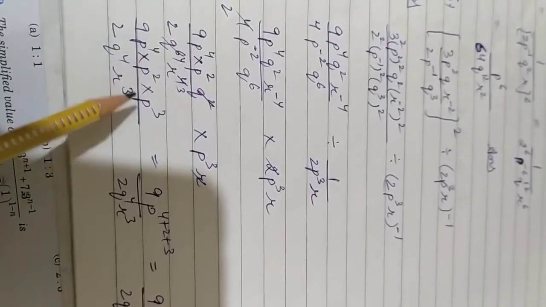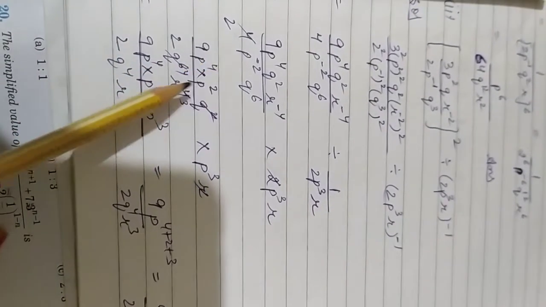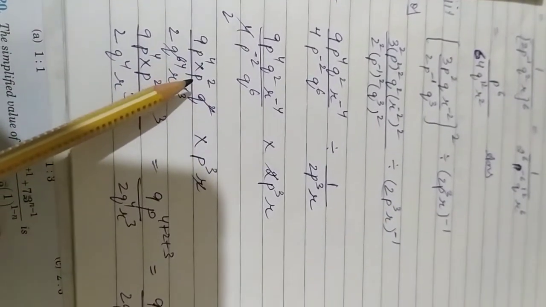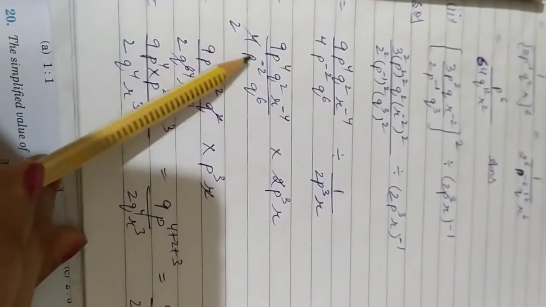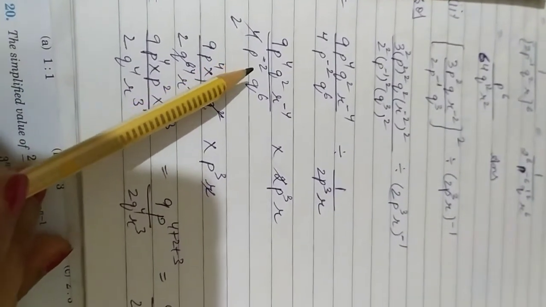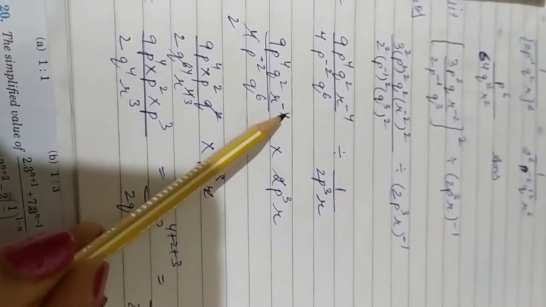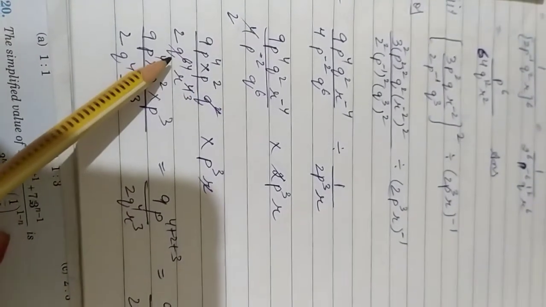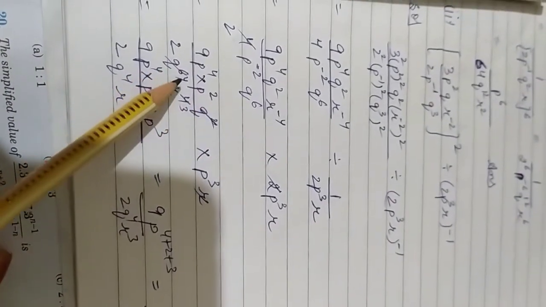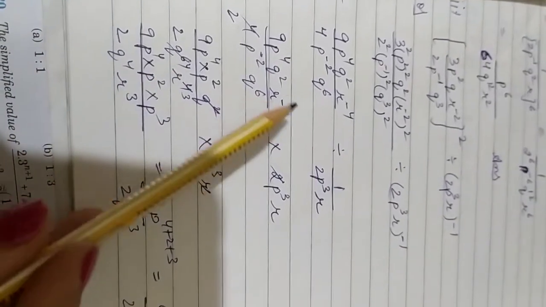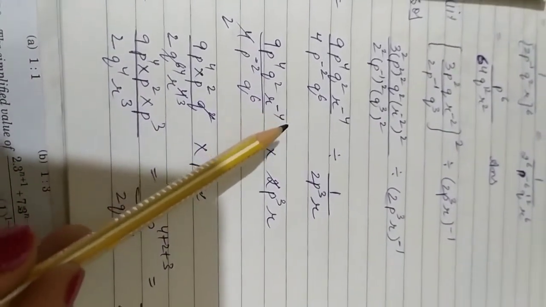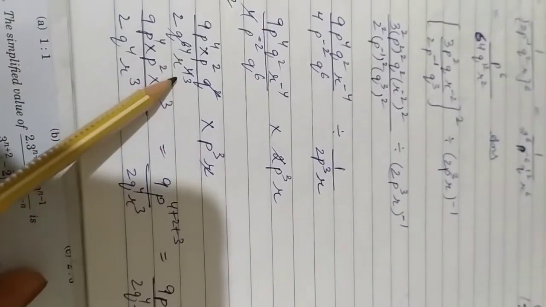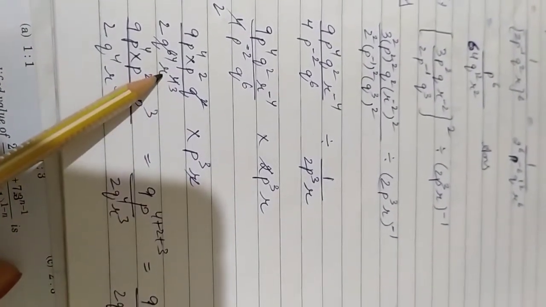So 9 p raised to the power 4 into p square, because this p has negative power, so it will become positive after doing reciprocal. So it comes up to the numerator. So now what is left below? q raised to the power 6, and this r has also negative power, so it will become denominator. So it comes down. So this will be cancelled with this. This r will be cancelled from this r.